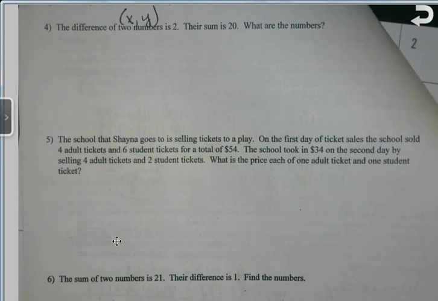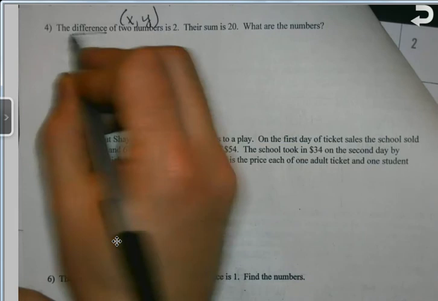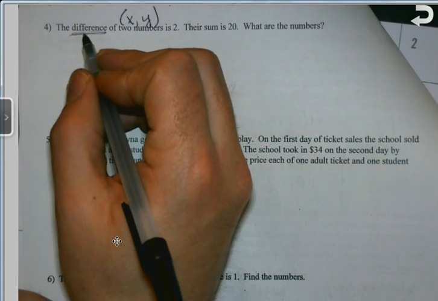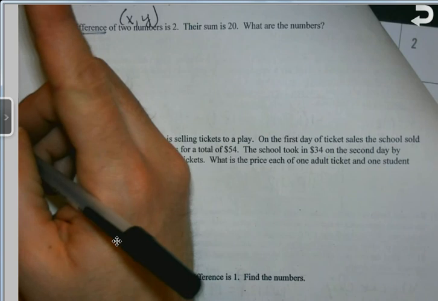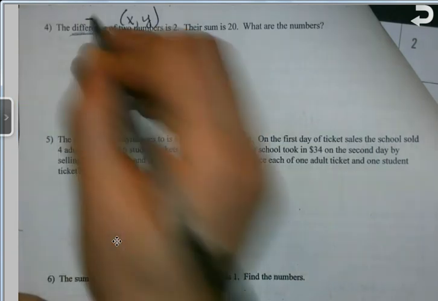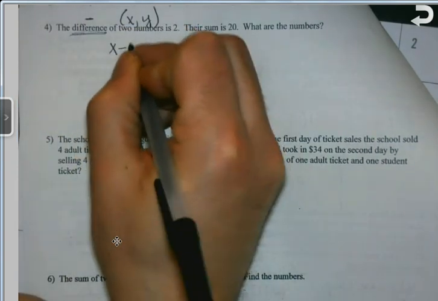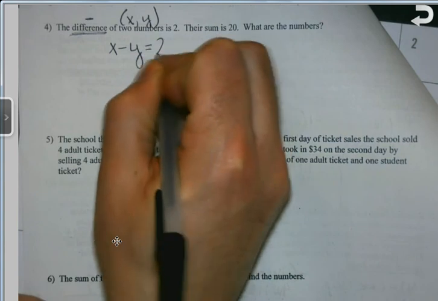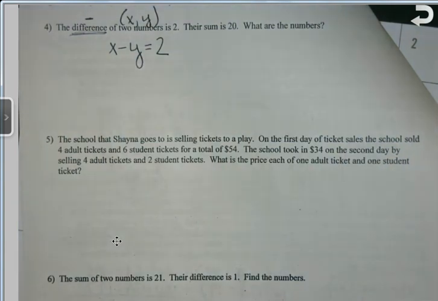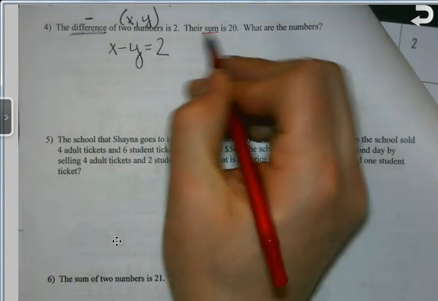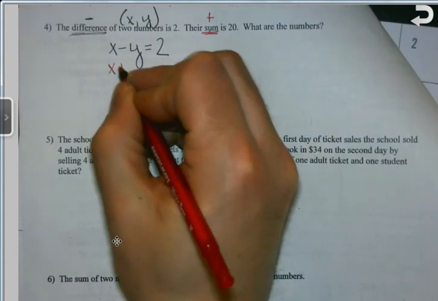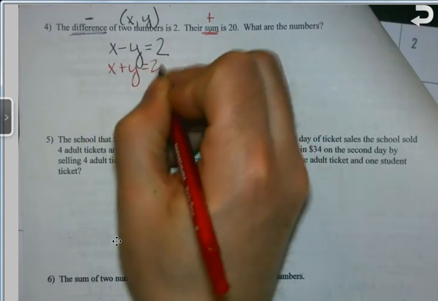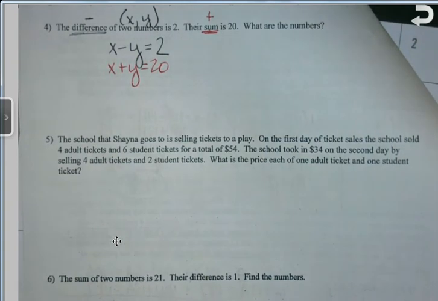So if their difference is 2, what's difference mean? Close. Nope, multiply would be product. Minus or subtract. So the difference of these 2 numbers is 2. Their sum is 20. What's sum? Plus. So take the same 2 and add those up and set it equal to 20.